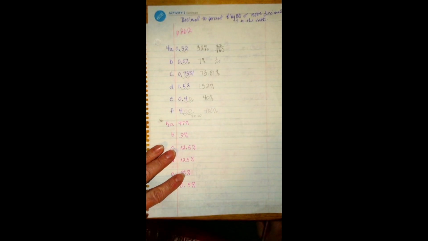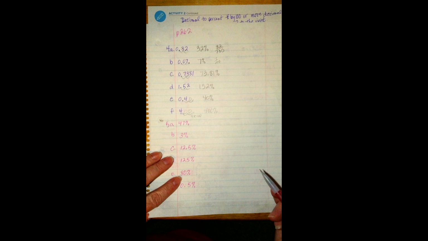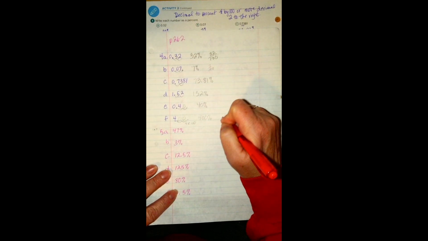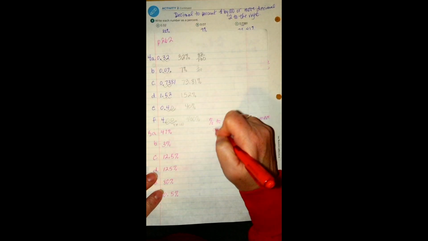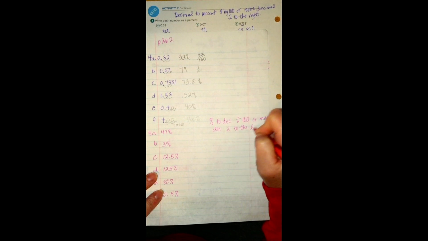Okay. Alright, so then, number 5, we are going percent to decimal. So remember when we were doing percent to decimal, we're going to divide by 100 or move the decimal 2 to the left.